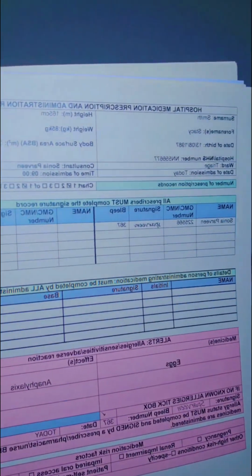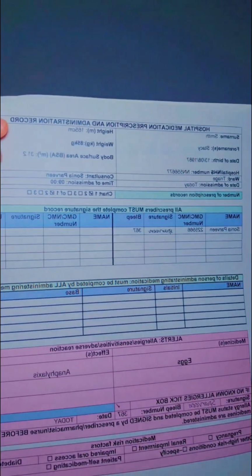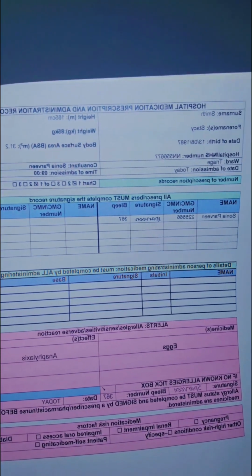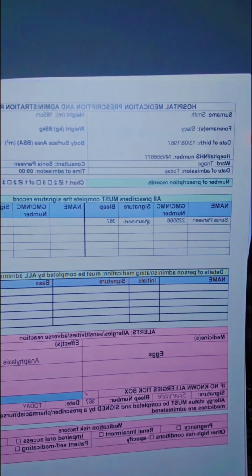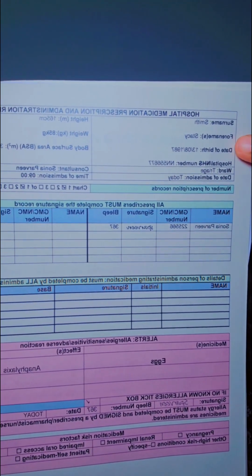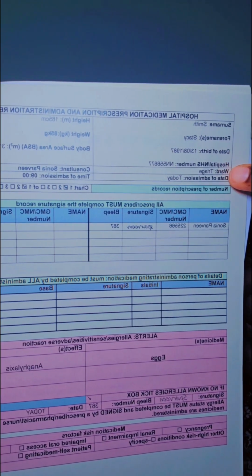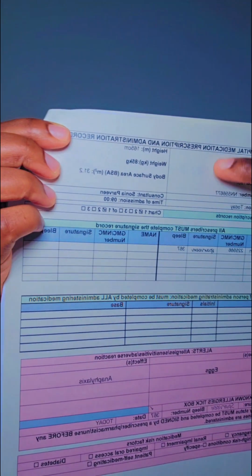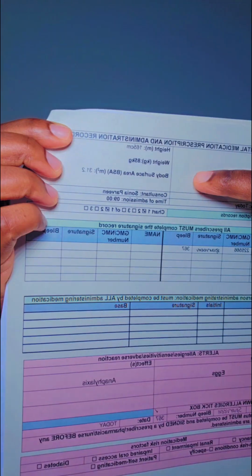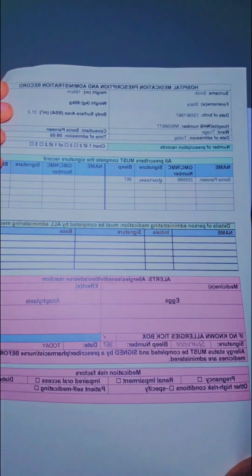So before I continue to 9, I think I need to show you the drug chart. Okay, so this is an example of the drug chart. This is how it looks. As you see, the surname, the forename, date of birth, hospital number. Then you go on to the patient's weight, all that. As I said, I will be doing a video of how to fill this drug chart.